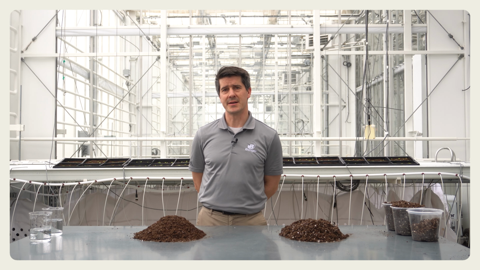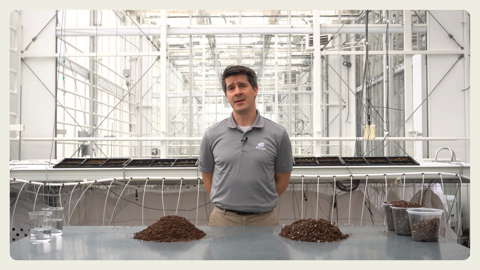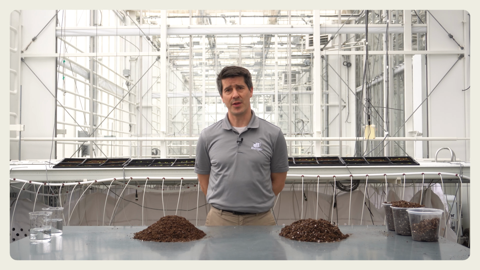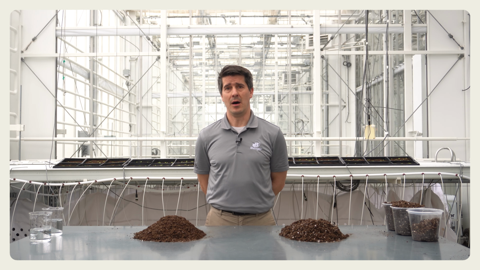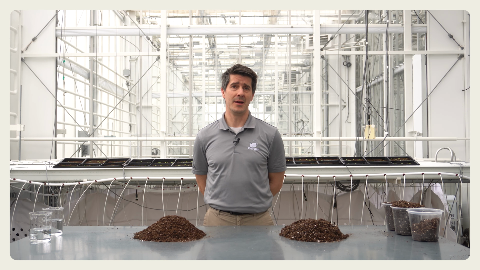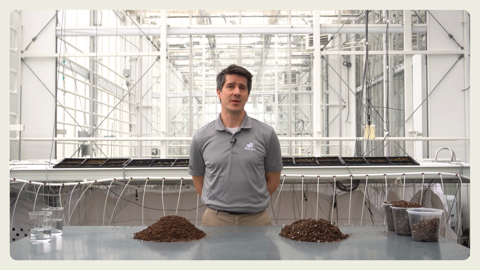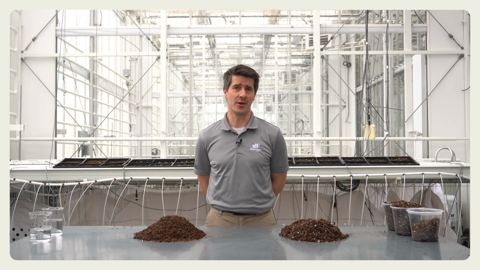Let's start with the basics. So when you've got growing media in a container and you saturate it with water, the excess water will drain out. Now, the water that remains in the growing media, most of it's available to the plant for the roots to uptake. Whatever has drained out actually represents the airspace that is left in the growing media.